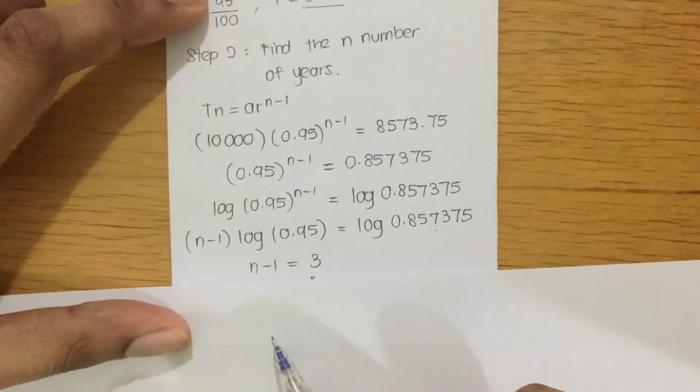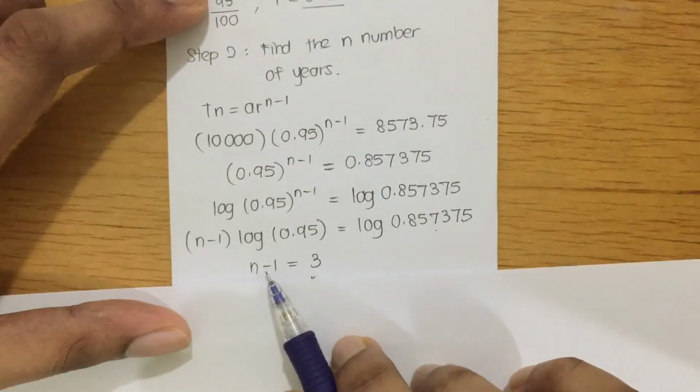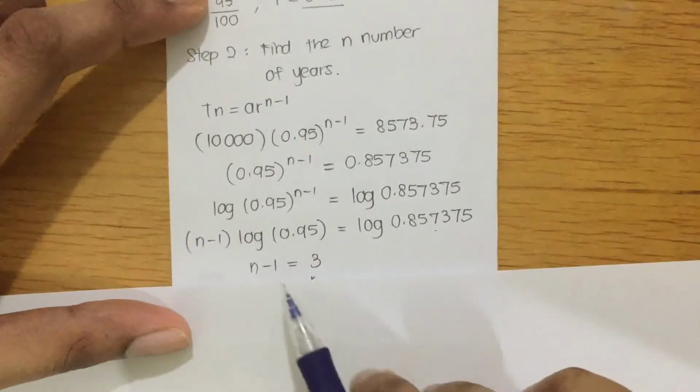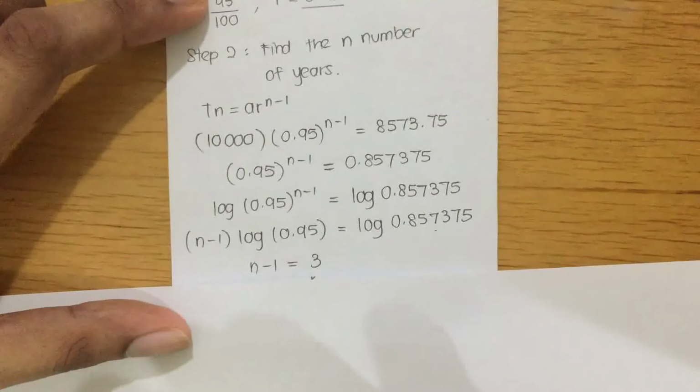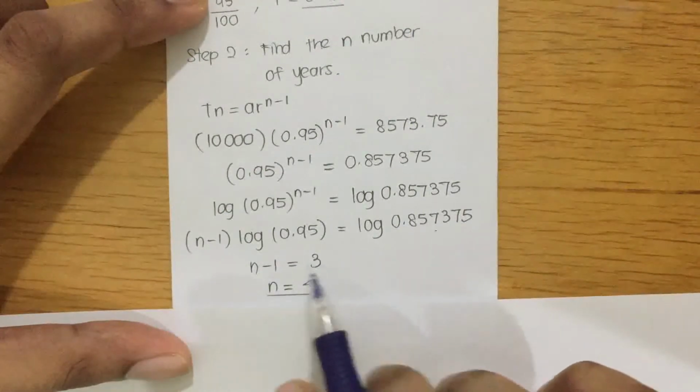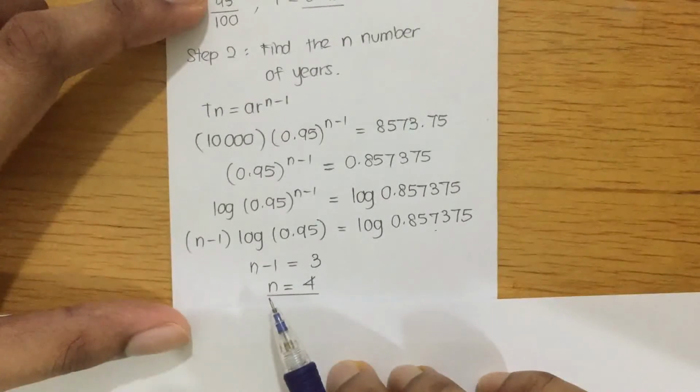To find n, this negative 1 from the left hand side you move over to the right hand side, and it becomes positive 1. So from here you get n is equal to 3 plus 1, which is 4. So your n is equal to 4.